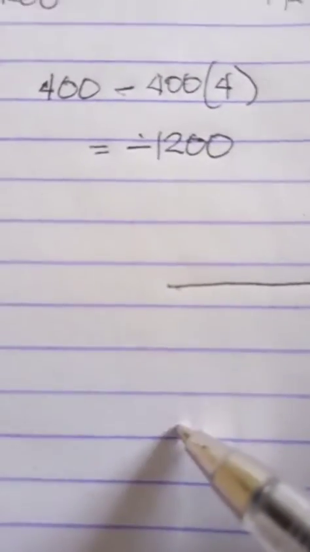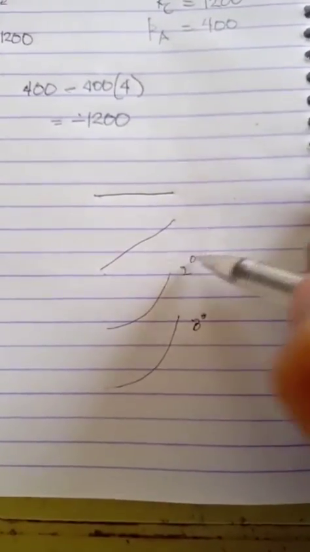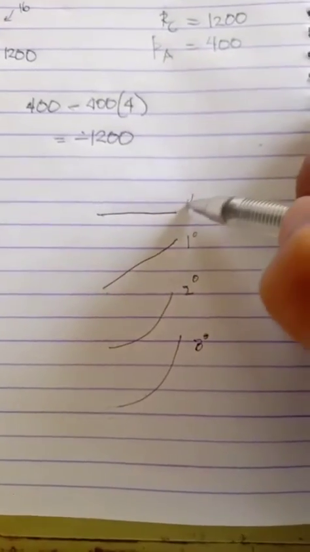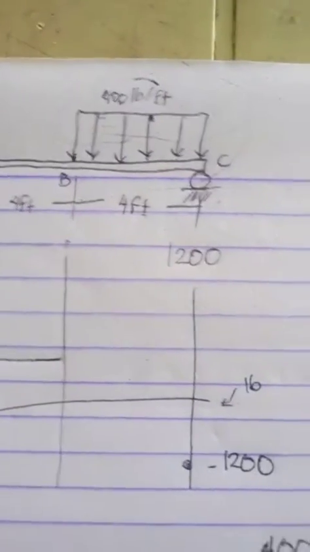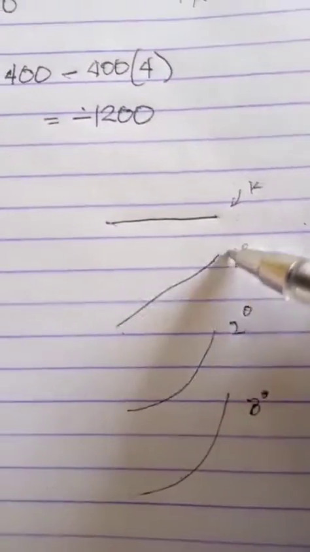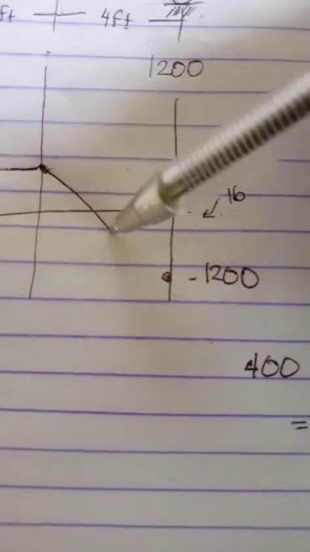And with that, since this is the order of the lines, if the line is here on the loading, the next would be a line, and then a second degree, and then a third degree. This is third degree, second degree, and first degree. This is constant, and since we have here constant, the next would be this linear, right? So from here, from 400, we go down to negative 1200, and this is now our shear diagram.